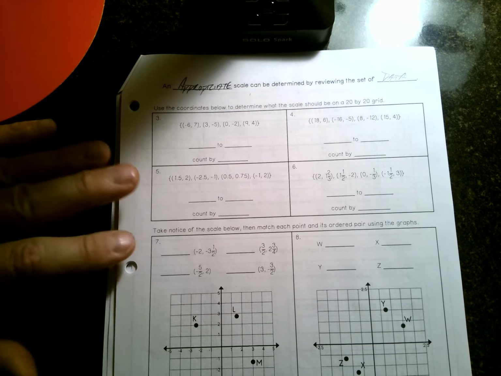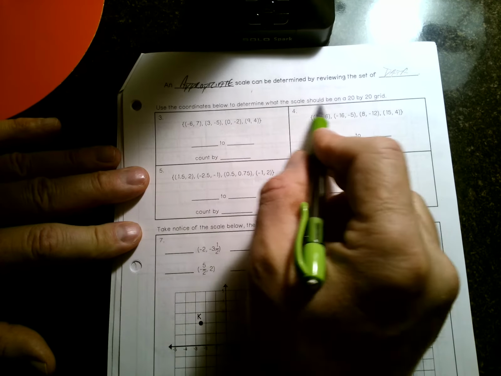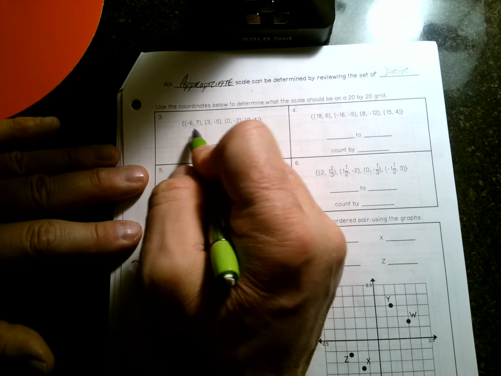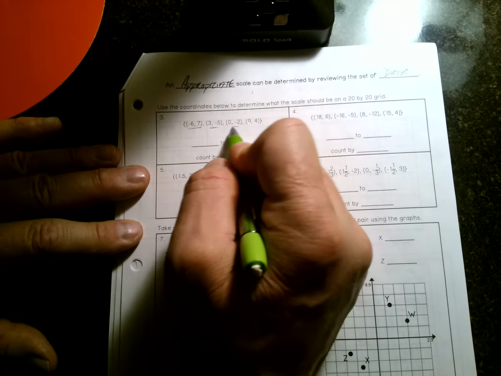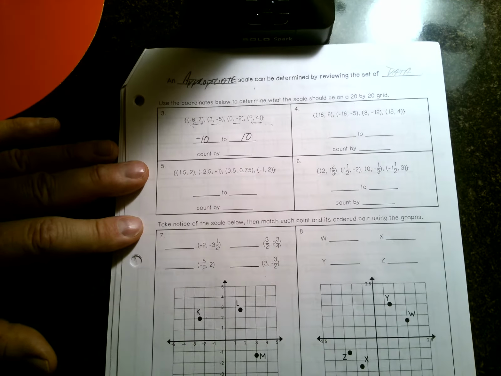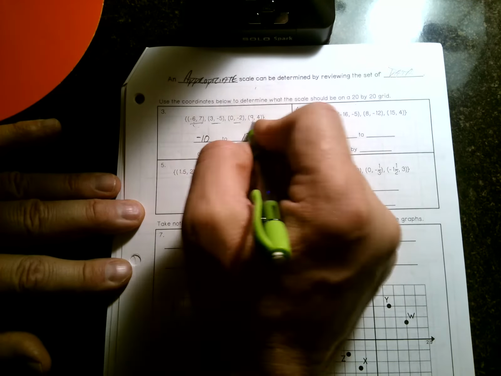All right, so use the coordinates below to determine what the scale should be on a grid, on a plane that's 20 by 20. So what I kind of like to do is look at my ordered pairs, and I see the biggest number is 9, and the smallest number is negative 6, right? And I like to go 1 or 2 above it and 1 or 2 below it, okay? So, all right, I'm thinking I need to get from -10, which is a little bit smaller than this, to about 10, which is a little bit bigger than that. And this is pretty easy. All of these intervals are really just integers. There's no decimals there. So I'm just going to count by ones.